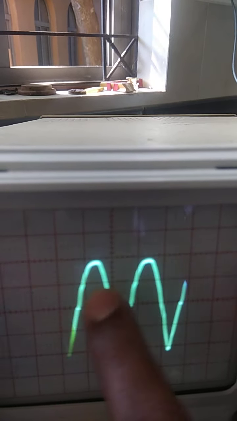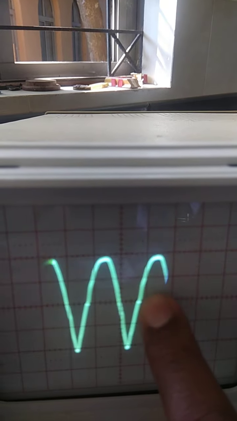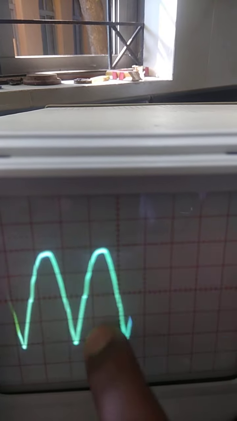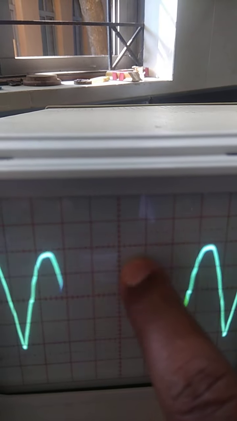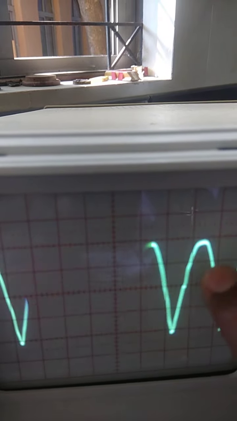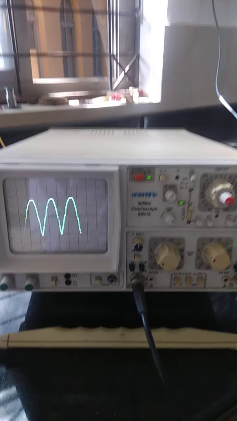In one cycle, two diodes are working, and in the next cycle, another two diodes are working. When I connect the capacitor here, I will get a waveform nearly equal to a straight line, and I will get the ripple factor here. How to find out the ripple factor? I will tell you.